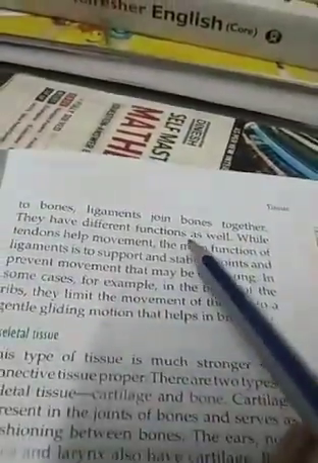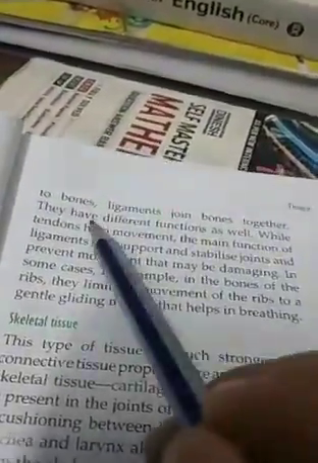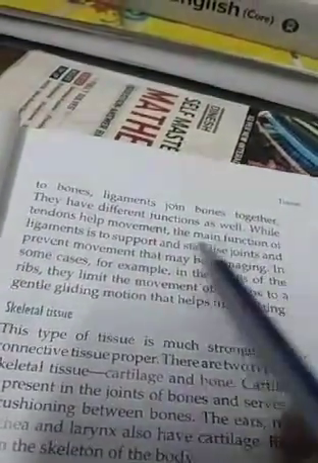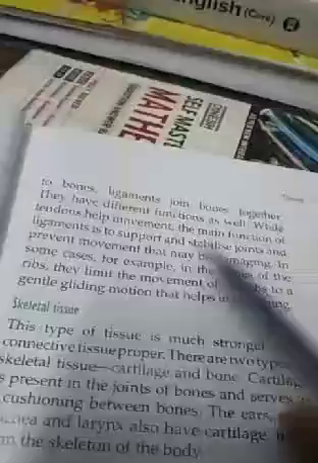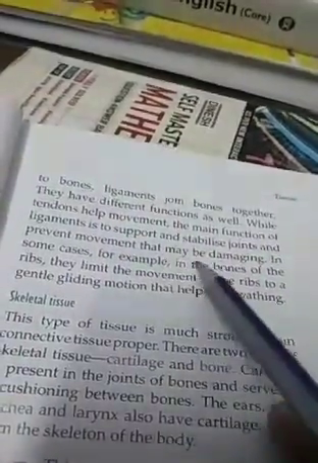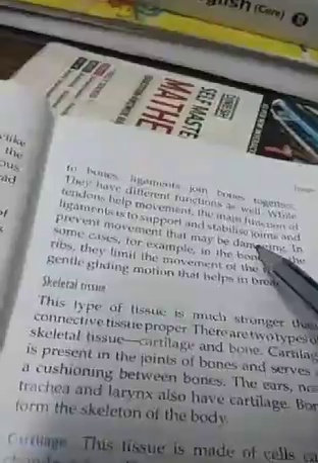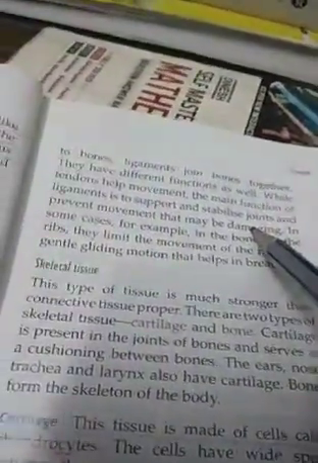Tendons connect muscles to bones, and ligaments join one bone to another bone, and their main function is to support and stabilize joints and prevent movement that may be damaging. So this is about connective tissue proper.